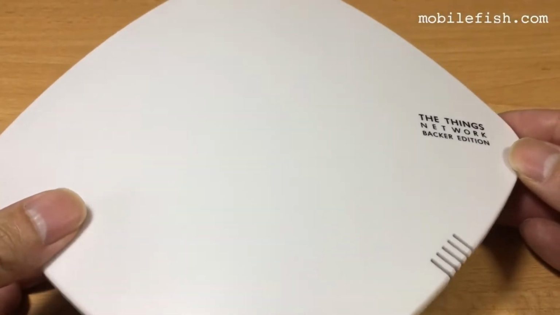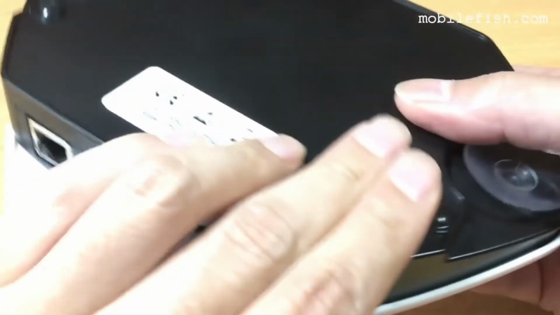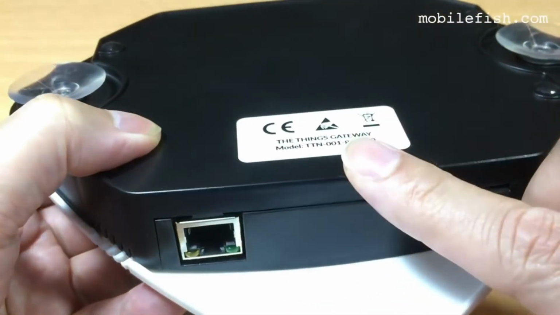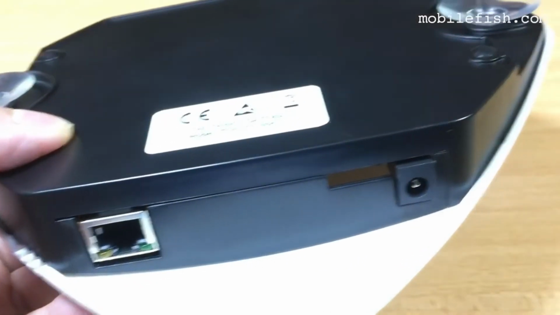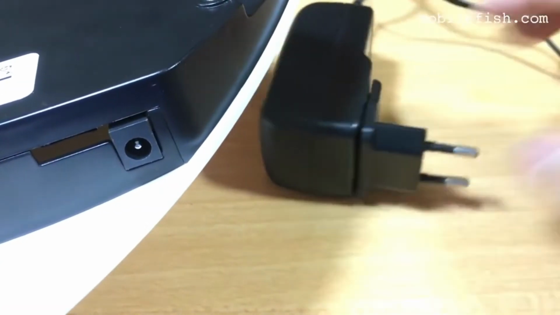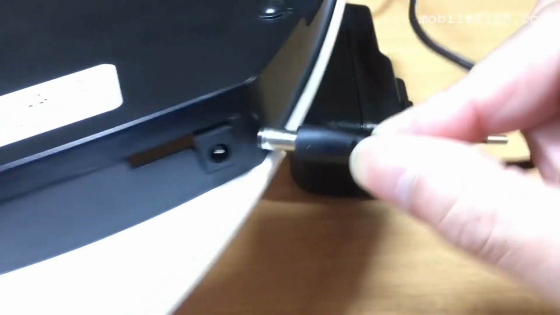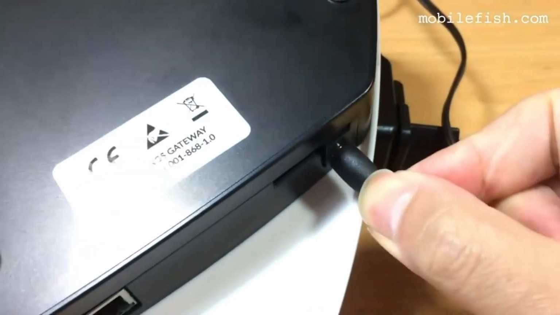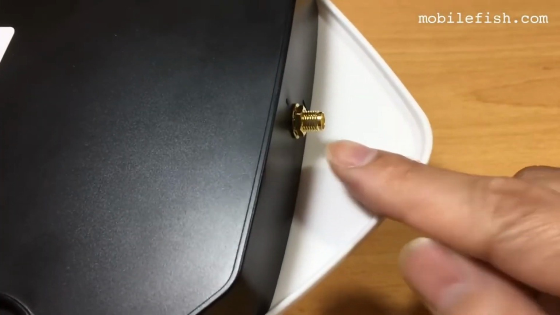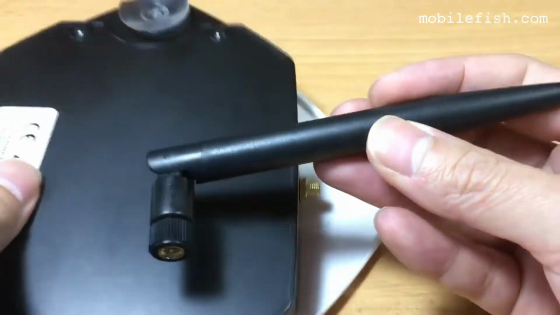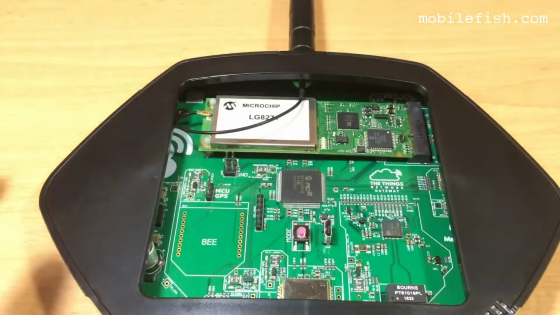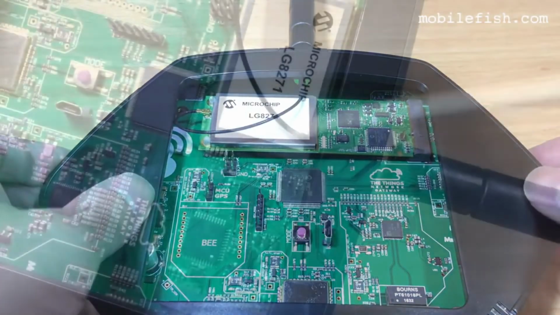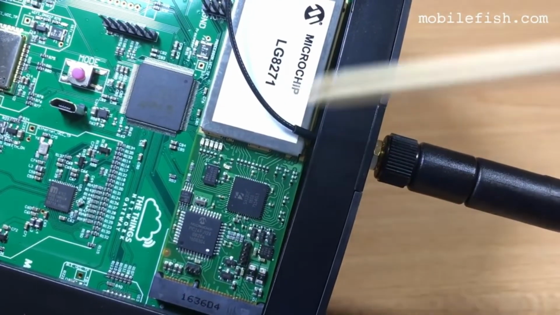Here's an example of a gateway. This particular gateway has an Ethernet port. It is mains powered, as you can see over here. And it has an antenna. And this is the radio module part.